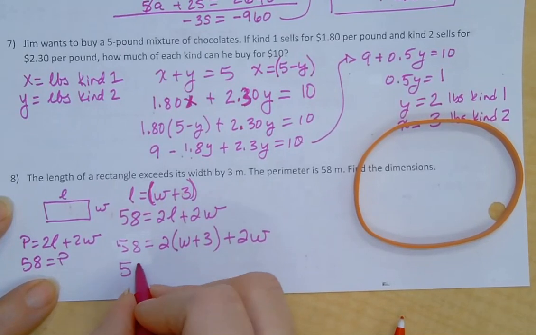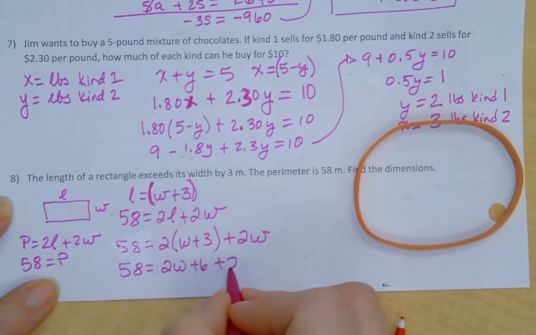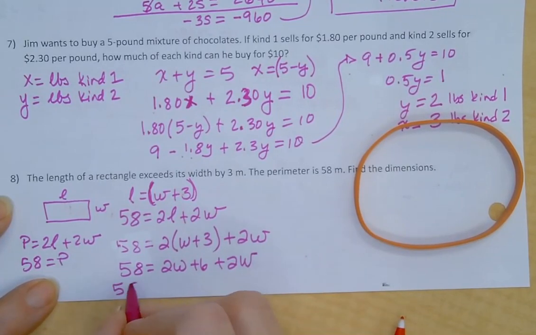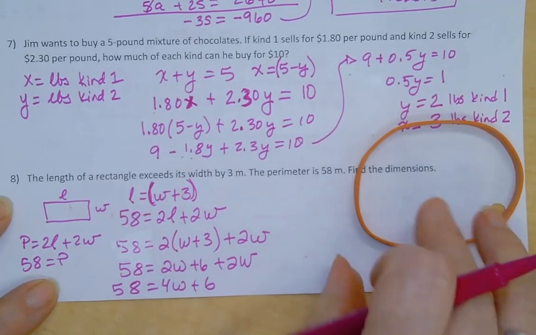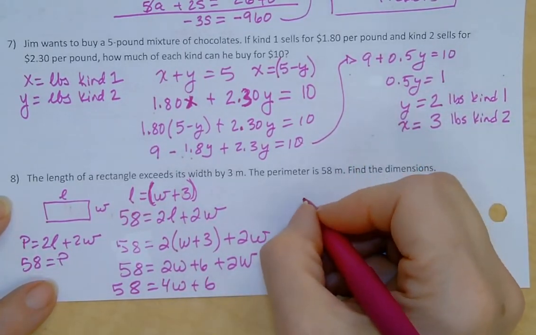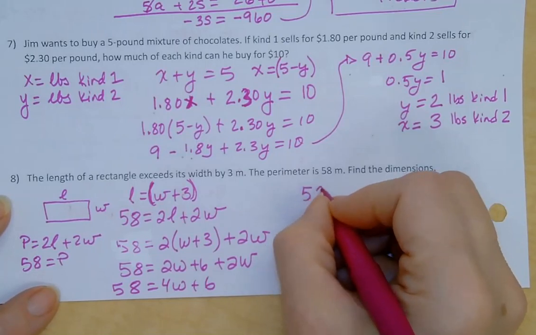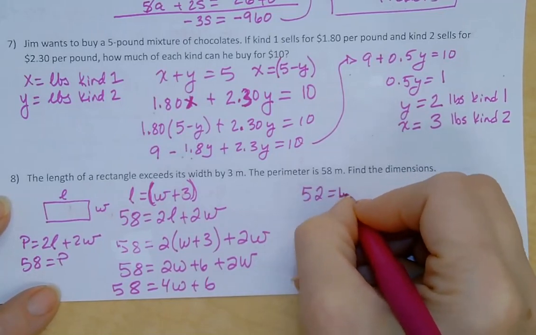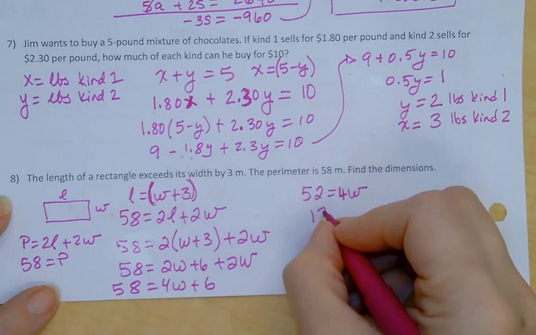Okay, and so I have 58 equals 2w plus 6 plus 2w. So 58 equals 4w plus 6. I will come right on up here and I will say that 52 equals 4w, which means that 13 equals w.